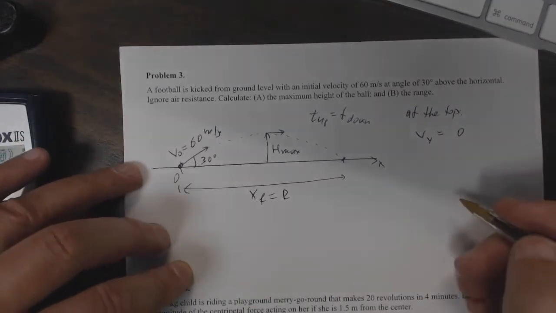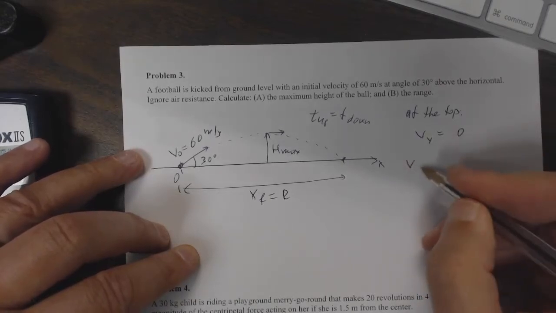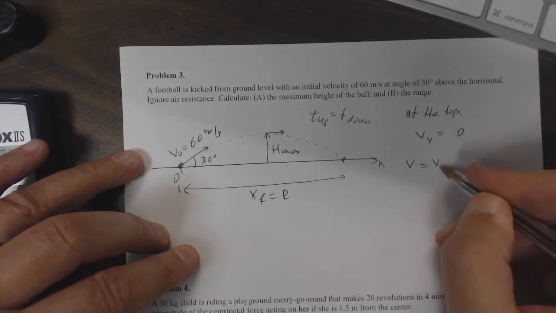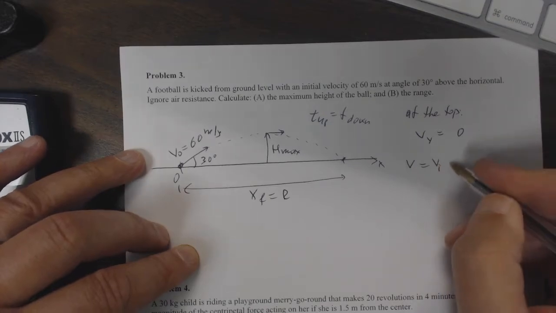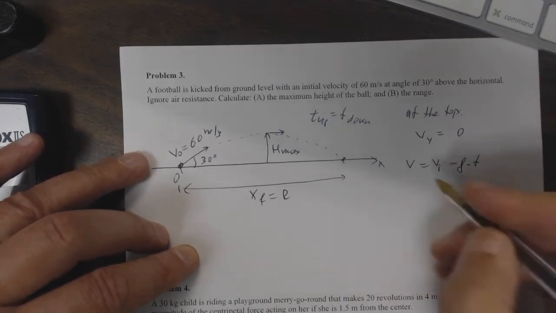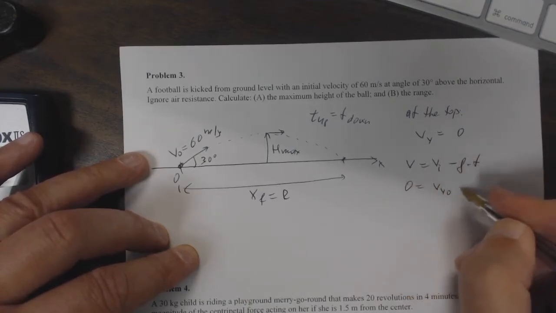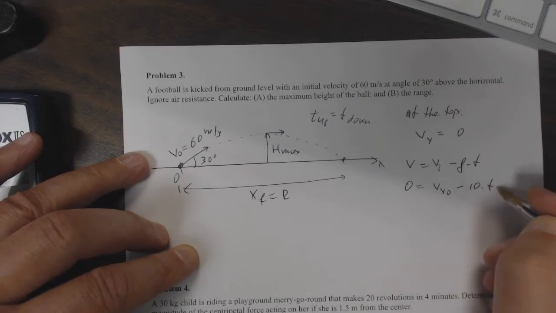We can use this fact. If you use the velocity equation, v equals v initial minus g times time, in this situation, 0 equals vy initial minus 10 times time up.